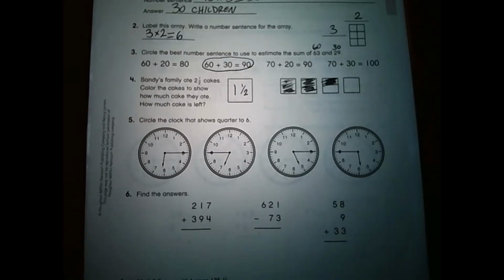Now remember, if it's before the 6, that means it's going to be in the previous hour, the hour before that. If the hour hand is after the 6, that means we are still in the 6 o'clock hour, moving into the next hour, which would be the 7 o'clock hour.